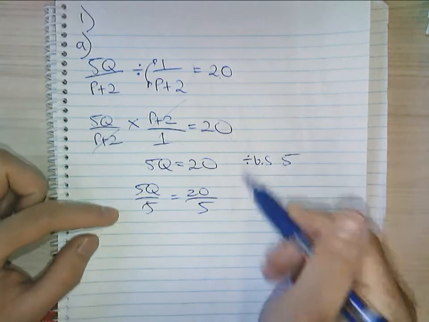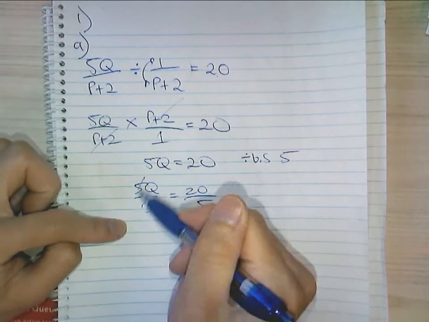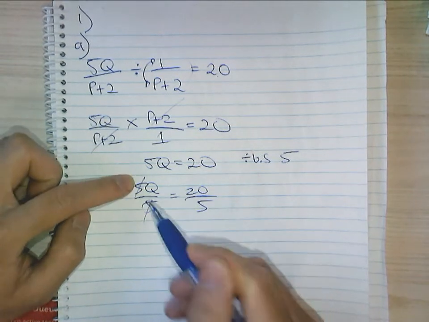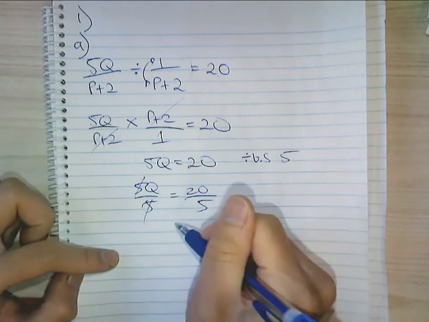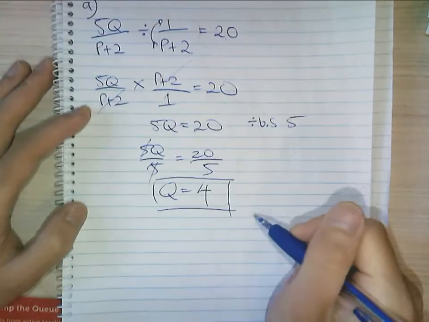The good thing about doing this the formal way is that mechanically you can see what's going on. 5 and 5 you can cancel out. So 5 divided by 5 is just 1, or 1q, or just q. And 20 divided by 5 is just 4. Okay, so that's the formal way.